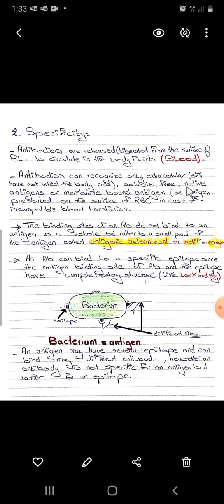Free, not found in our cells, native antigens or membrane-bound antigens. When I say native antigen, it means only the antigen alone, without being fixed on the membrane of a cell or the membrane of bacteria. When I say membrane-bound antigen, for example, this is a membrane-bound antigen: an antigen found on the membrane of the bacteria. Or the antigen presented on the surface of red blood cells, because we know that there are A antigen or B antigen or both A and B antigens found on the surface of the RBC, in case of incompatible blood transfusion.